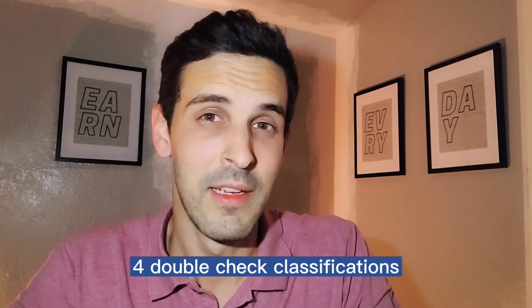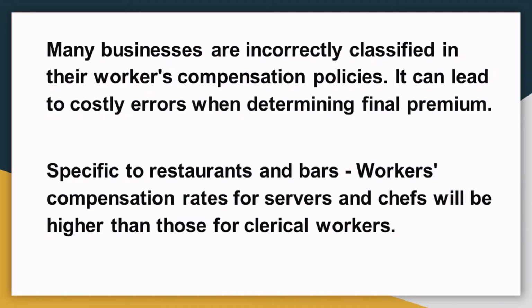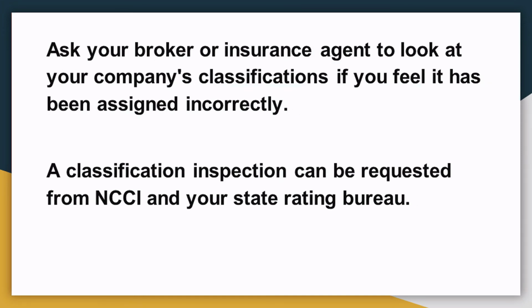Practical tip number 4, double check classifications on your policy. Many businesses are incorrectly classified in their workers' compensation policies. It can lead to costly errors when determining final premiums. Specific to restaurants and bars, workers' compensation rates for servers and chefs will be higher than those for clerical workers. Ask your broker or insurance agent to look at your company's classifications if you feel it has been assigned incorrectly. A classification inspection can be requested from NCCI and your state rating bureau.